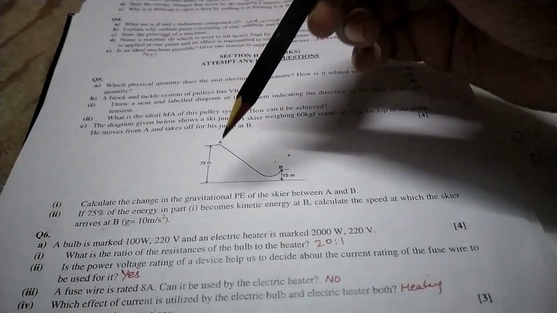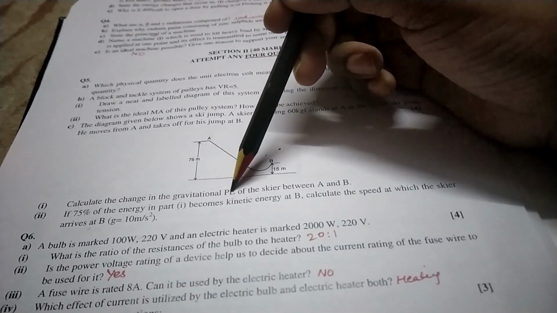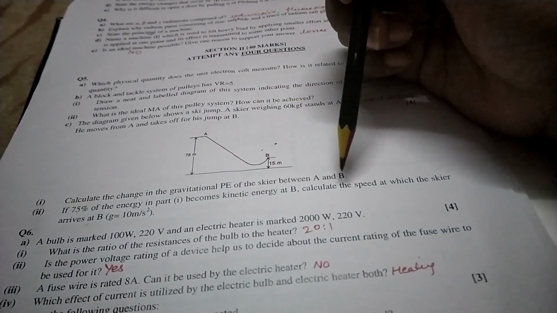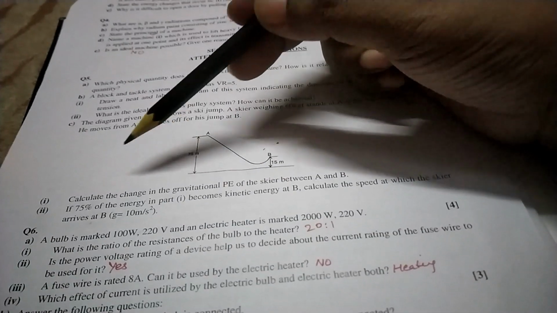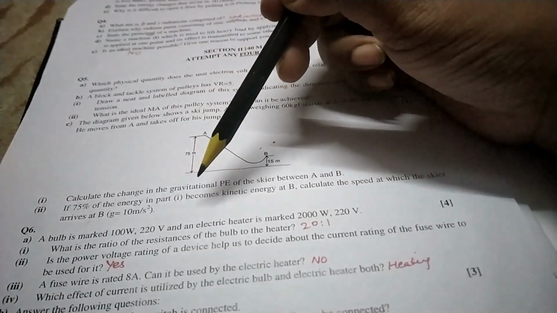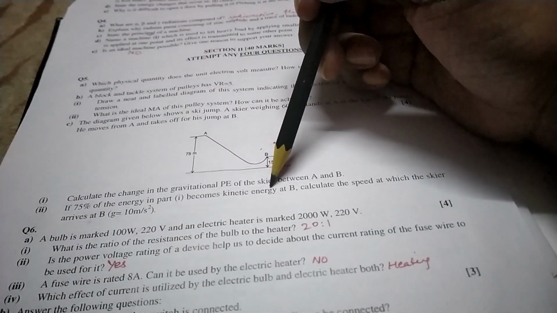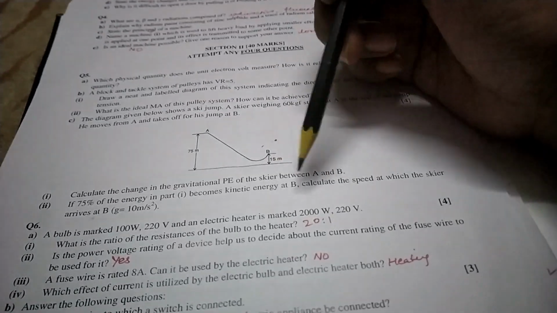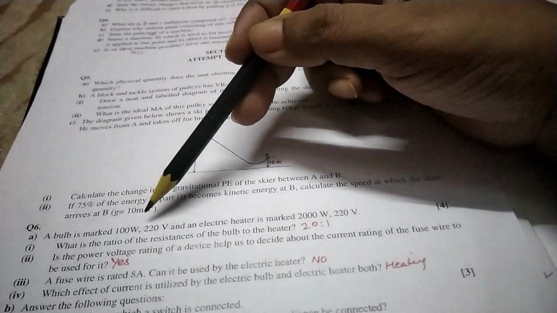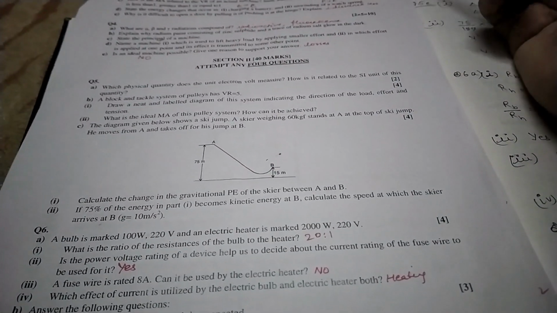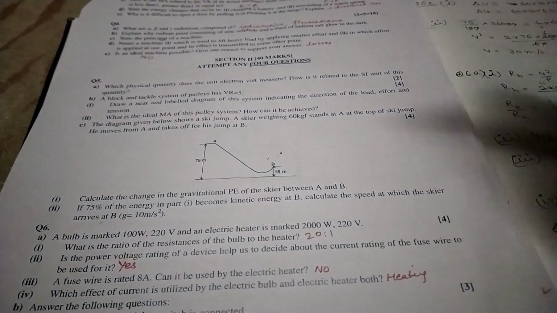First part says that calculate the change in the gravitational potential energy between the points A and B, and if 75% has been converted into kinetic energy, then what will be the speed? The value of g which is given in the question is 10 meter per second square.